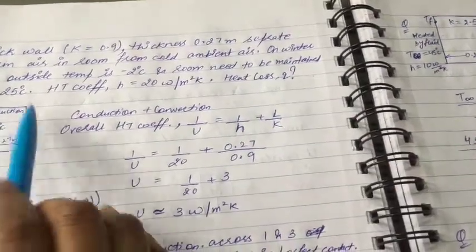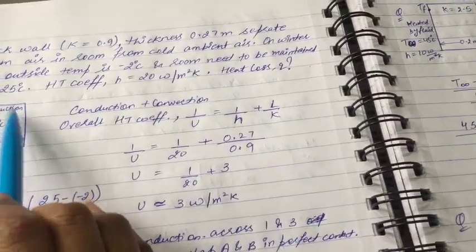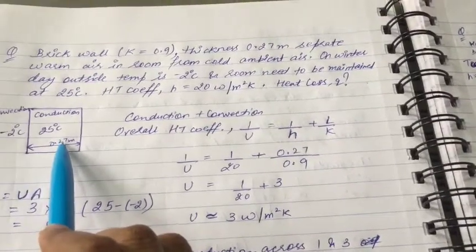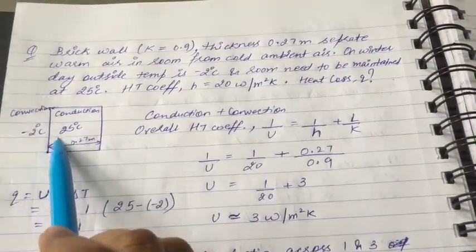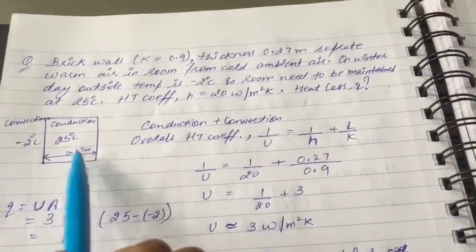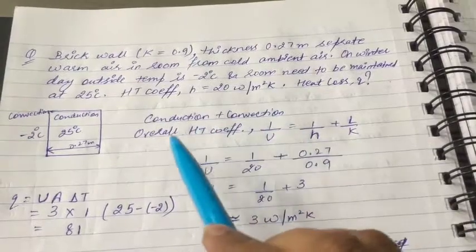So this is the room. Outside, convection is taking place and inside, conduction is taking place. Outside temperature is minus 2 degrees Celsius and inside temperature is 25 degrees Celsius, and the thickness is 0.27 meter. So this is a conduction plus convection based question.